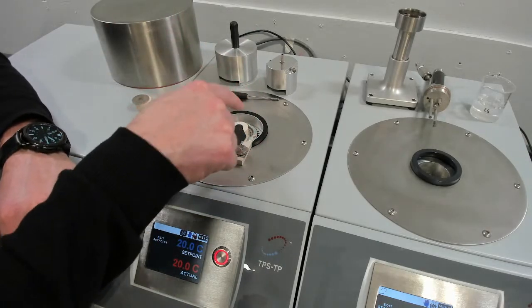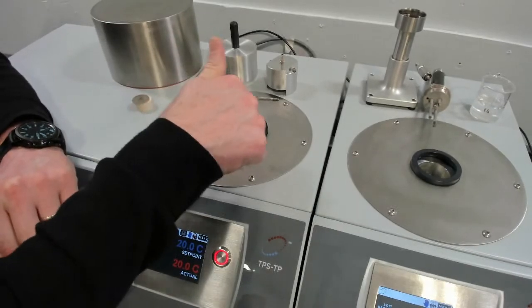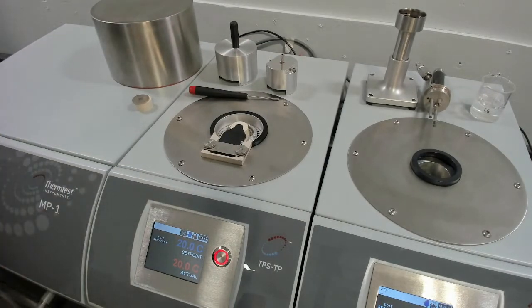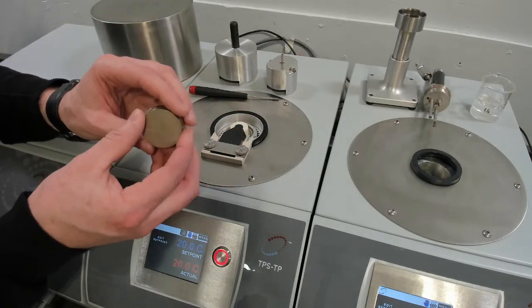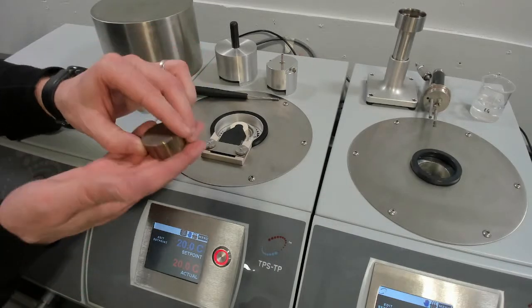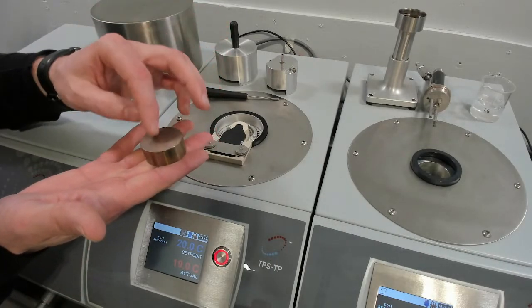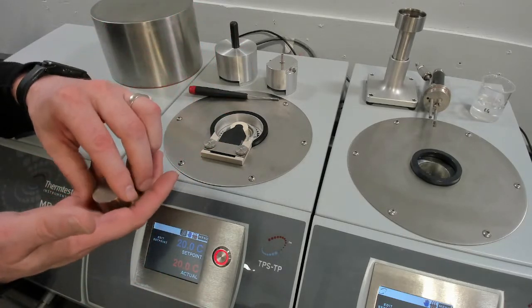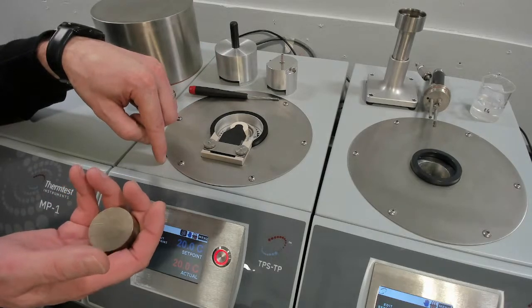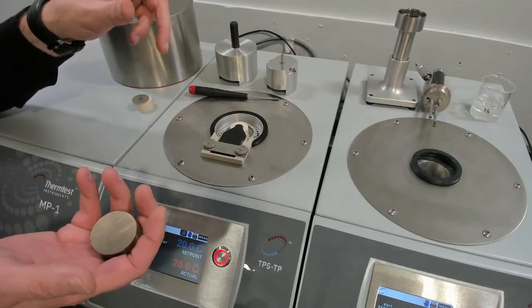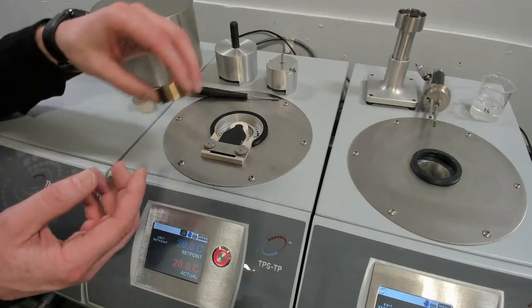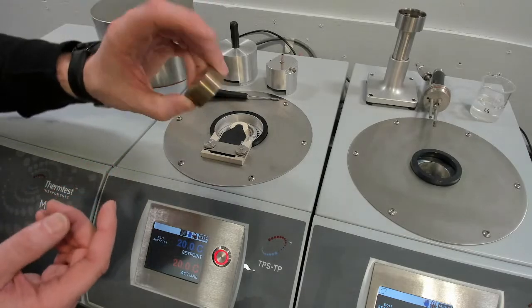So the maximum dimensions of the transient plane source temperature platform is up to 40 millimeters diameter, and up to 20 millimeters thick. This is a couple pieces of stainless steel that show those exact dimensions. It shows you the largest that you could test inside of here. We do offer off-the-shelf ovens available for the temperature platform that allow you to measure up to 100 millimeters square and up to 2 inches thick. So this is our convenient research scale temperature platform. So that gives you an idea of the maximum.